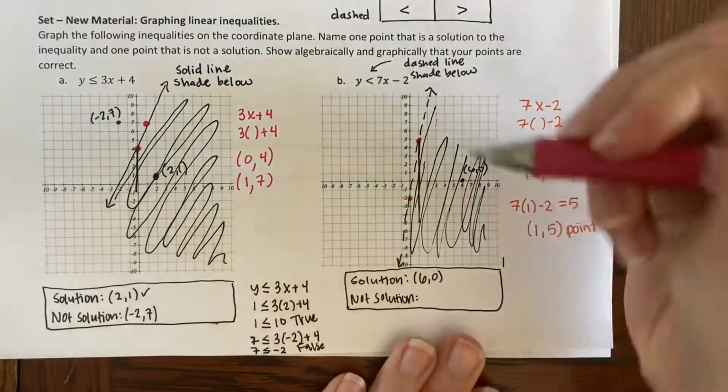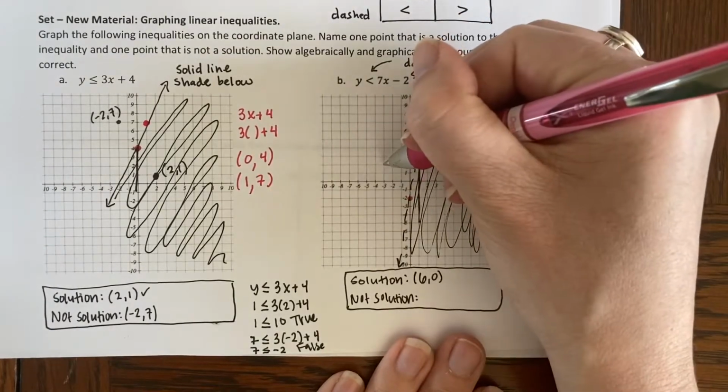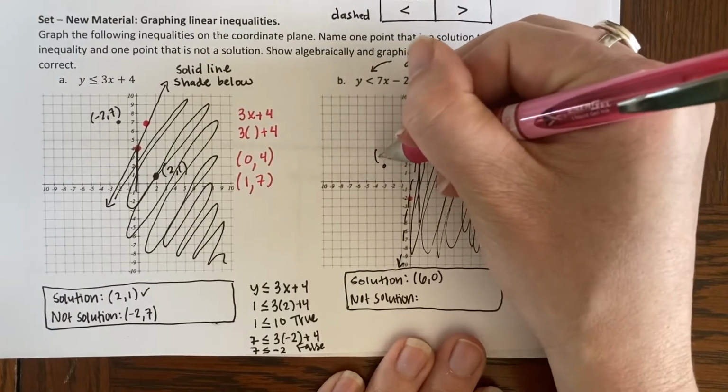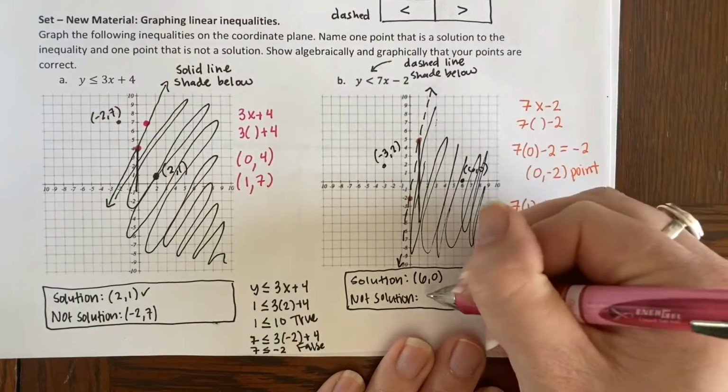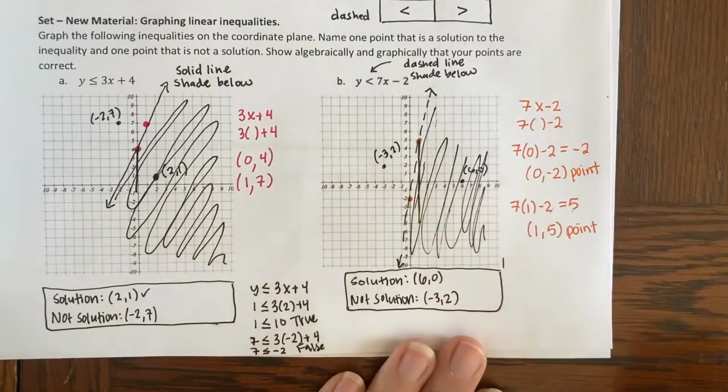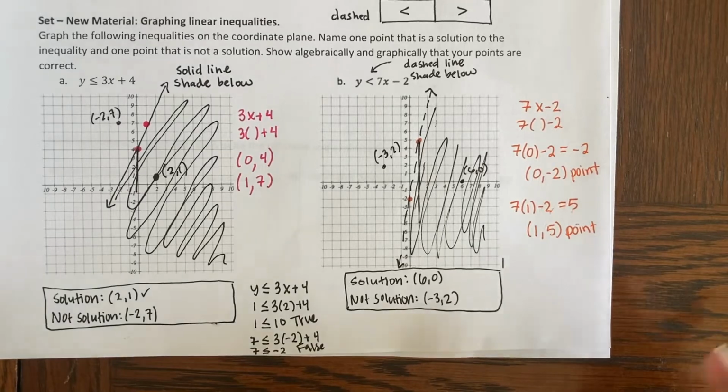Not a solution would be anywhere filled in here. I'm just going to pick this point at -3 up 2. And submit.